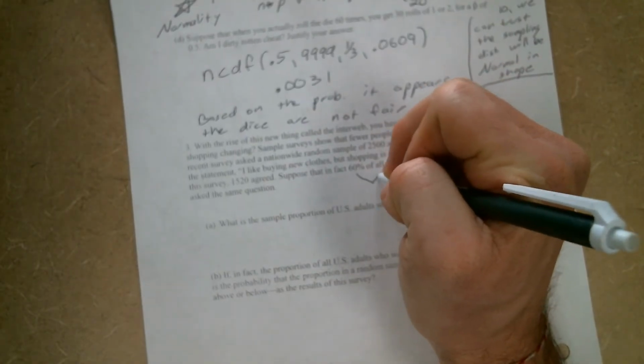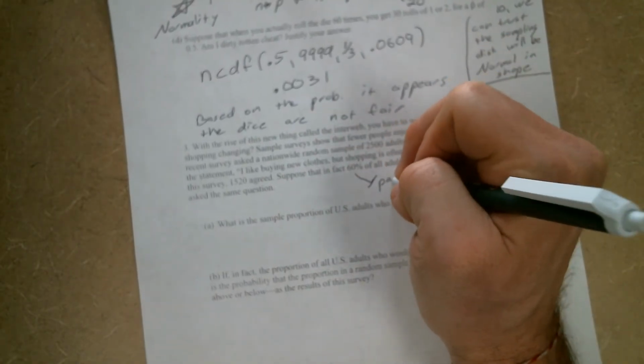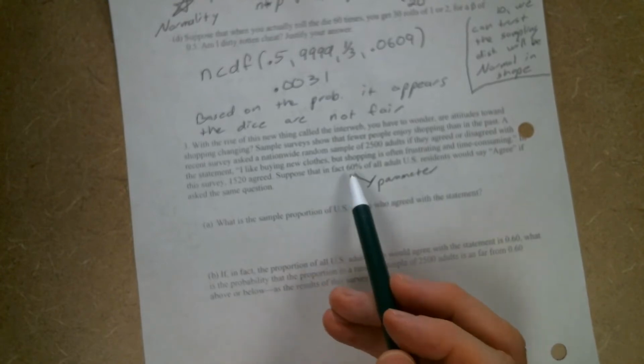All right, so we've got a few things going on here. This would be our parameter, right? Because they're telling us that if we were able to talk to all adults, 60% would say agree. All right, now where did that number come from? Again, it's in the problem. You just have to accept it. We probably couldn't actually calculate this number, but we've got it.